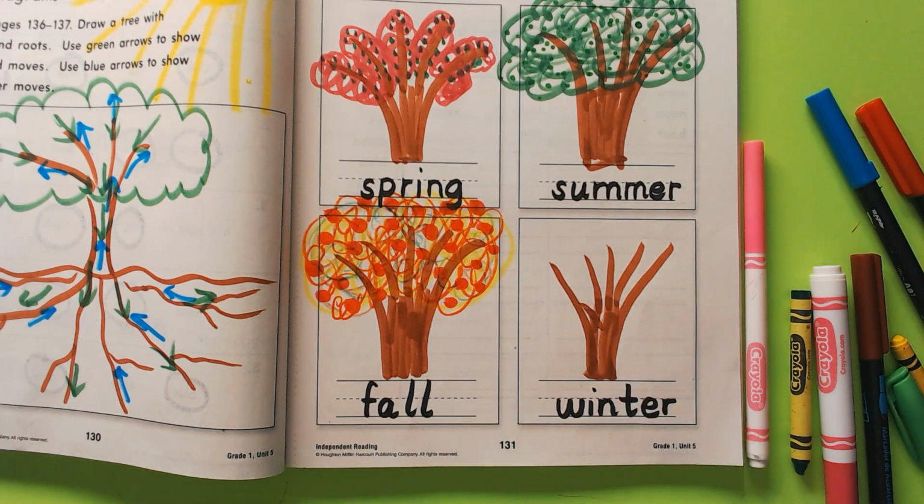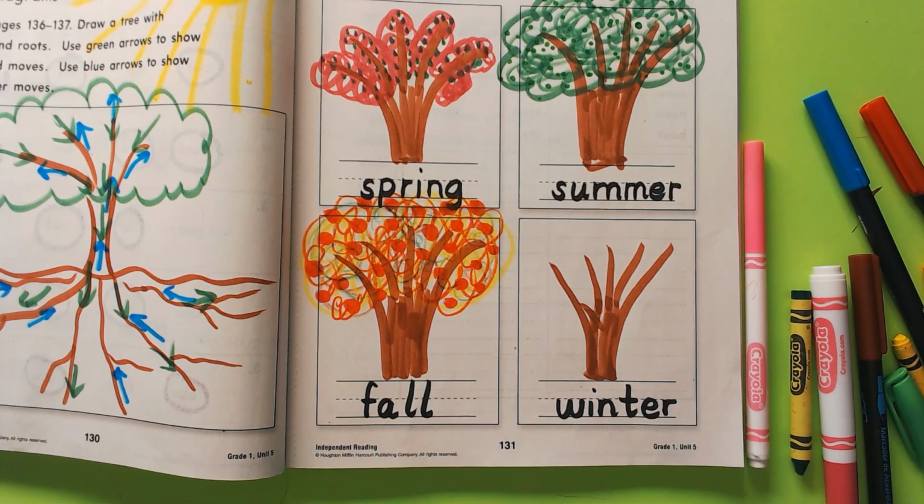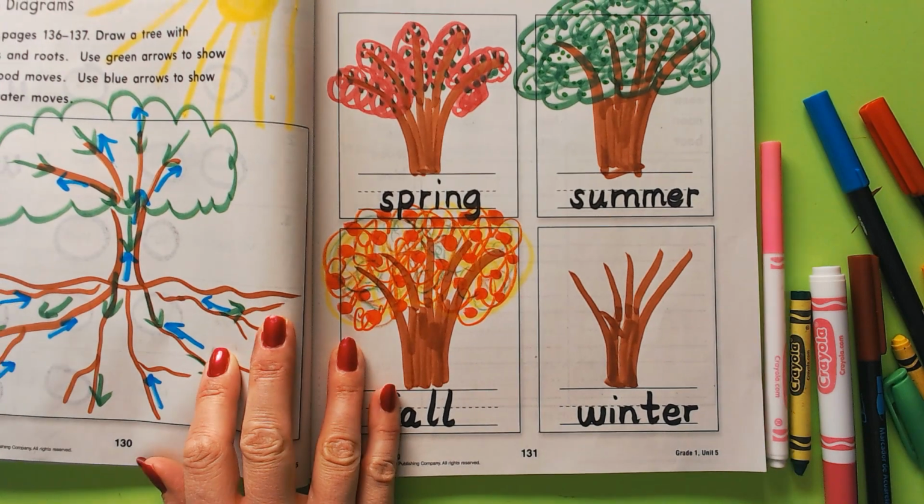And then winter, you just leave it like that because all the leaves fall off of apple trees in the winter because they're deciduous trees. They're not evergreen trees. And that's your lesson. I enjoy doing that with you.